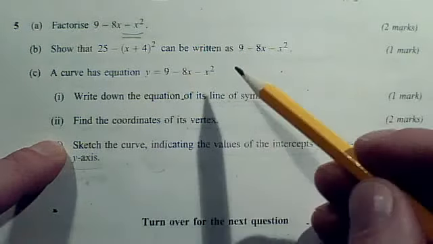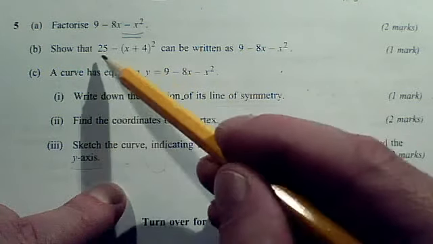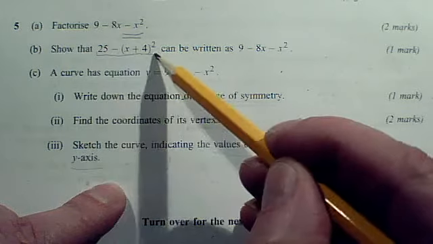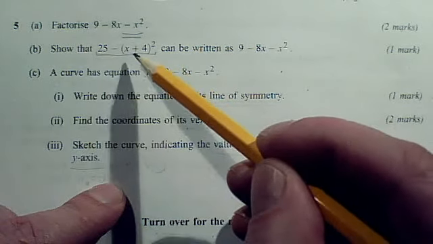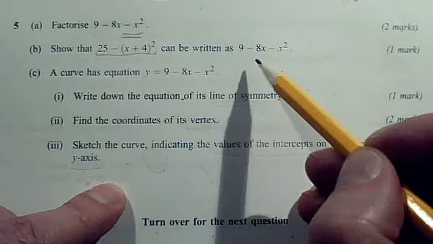Then on part B, this is effectively completing the square, except we're doing it backwards. We're given that the answer is this. So you can actually just multiply that out, again use a grid for squaring out the bracket, do it properly, and without cheating get to this answer.